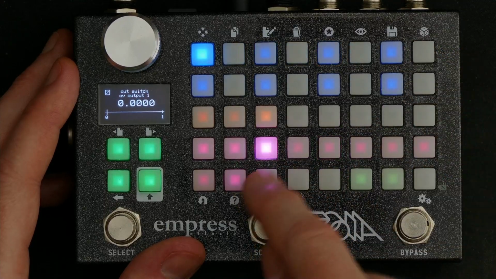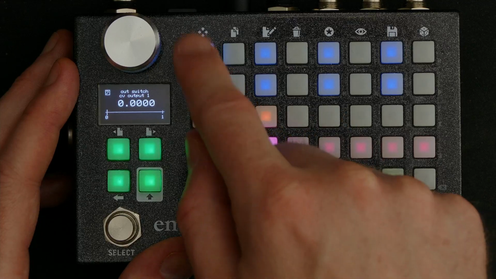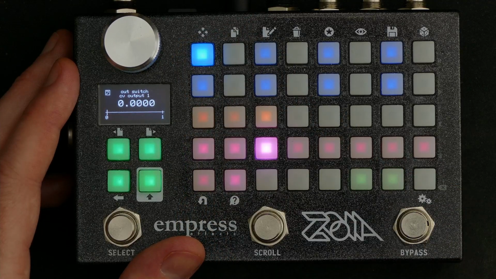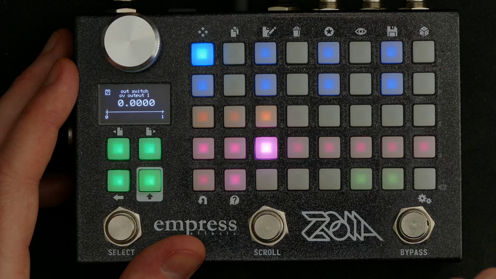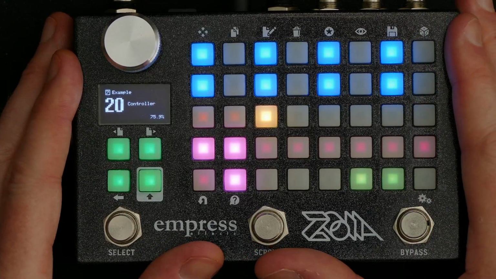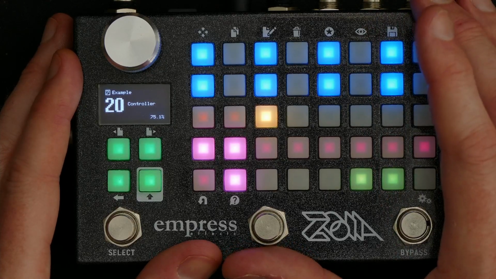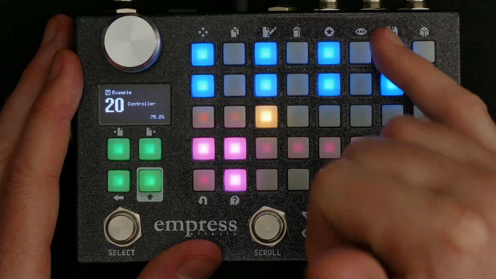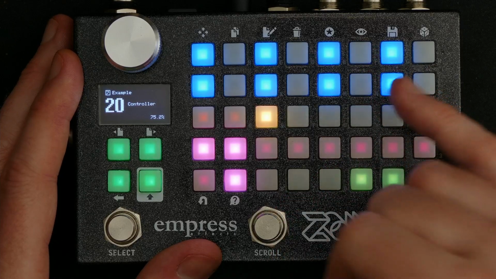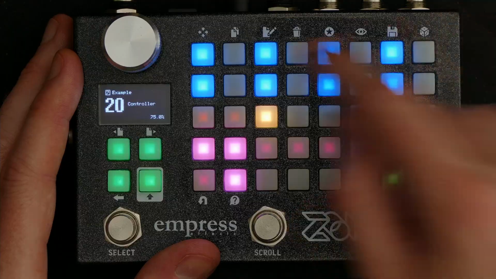But let's just say that first of all, we want to change the color of these buttons up here. Now, one of the things that I think makes UI buttons the superior button on the Zoia is that you can change the colors of them dynamically by using the value that is at the button.